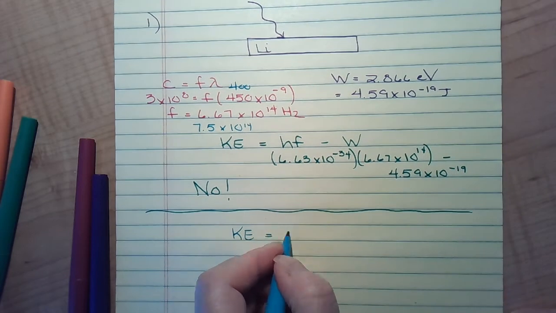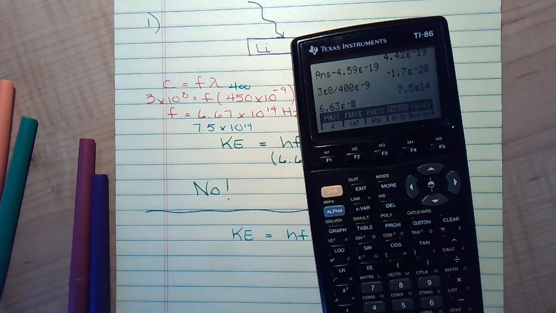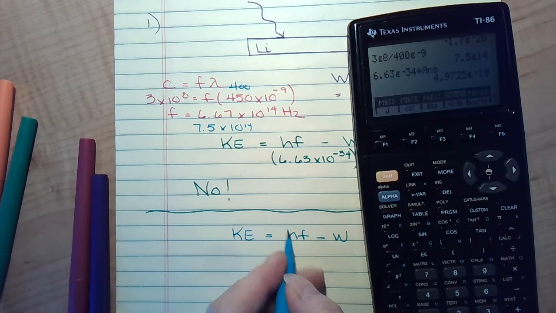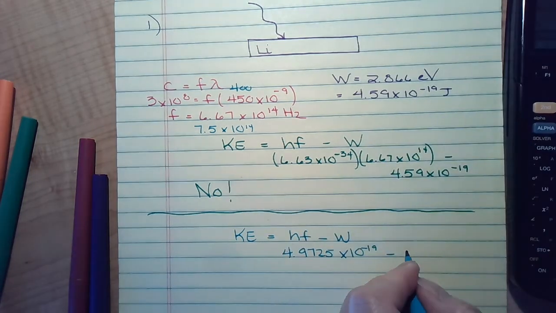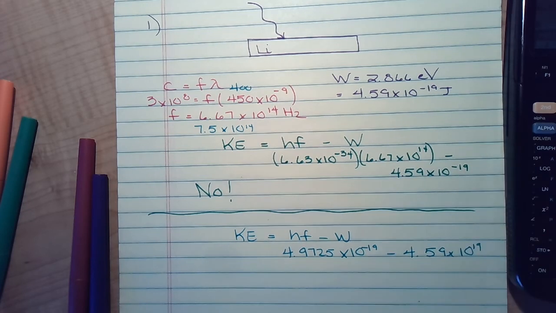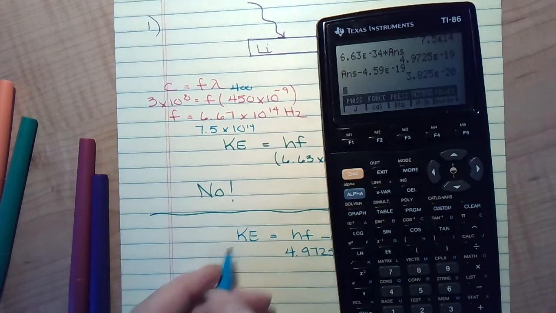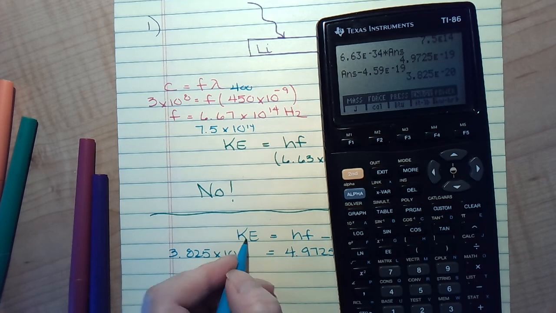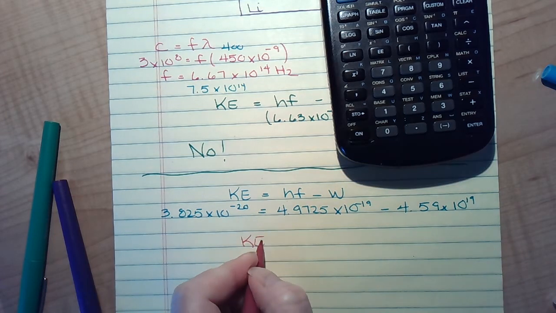So let's see. I have Planck's constant, so that's 6.63 to the negative 34 times my frequency value, which is my previous answer. I'm just going to multiply that, and then I have to subtract off my work function. As you can see, I'm going to get a negative number. You cannot have a negative amount of kinetic energy. So what that means is that this is not enough energy in this light wave to release this electron. So the question is, are electrons emitted? No, it's not strong enough.